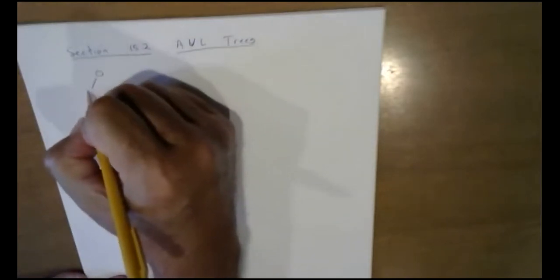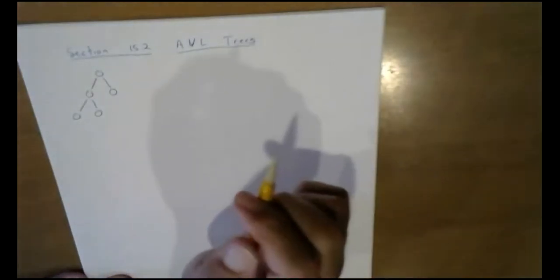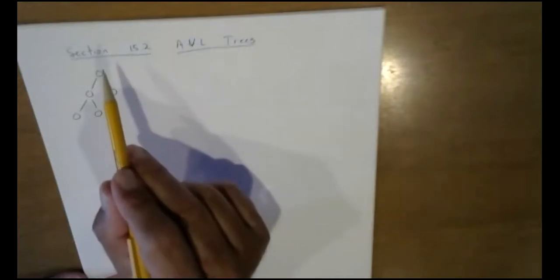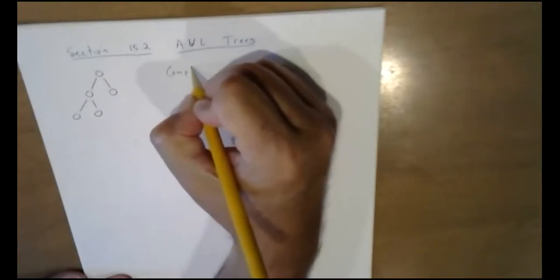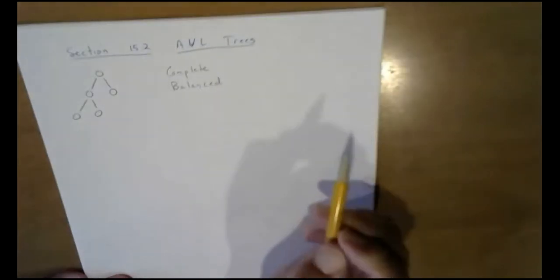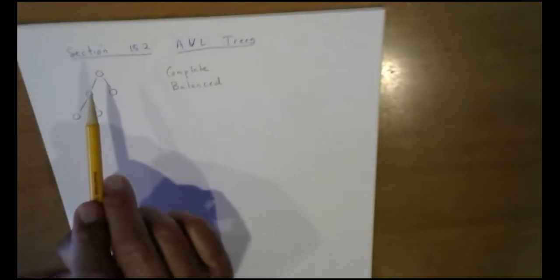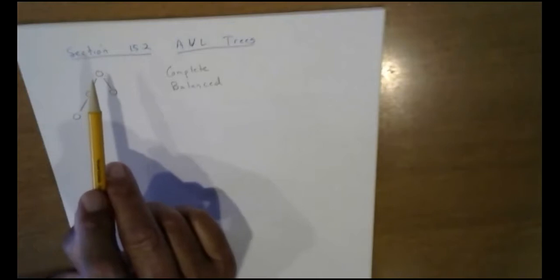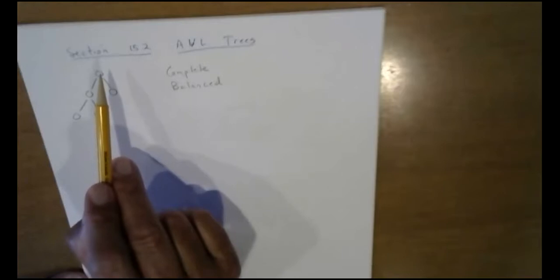And if I demonstrated this, I would say, is that complete? And your answer would be yes. It's filled in from top to bottom, from left to right. And if I said, is it balanced? You would say, okay, I remembered complete. I remember he said something about balance, but I'm not sure what it was. Is this a balanced tree? Well, a balanced tree is the difference in the height of the left to the height of the right of a node. So if I start with this node, what's the height of its left? 1, 2, minus the height of its right, 1.